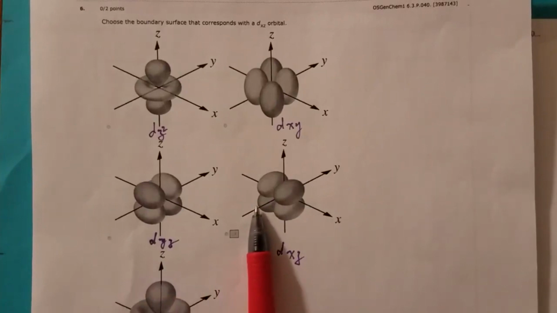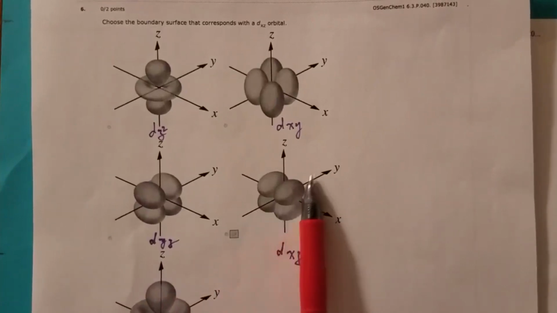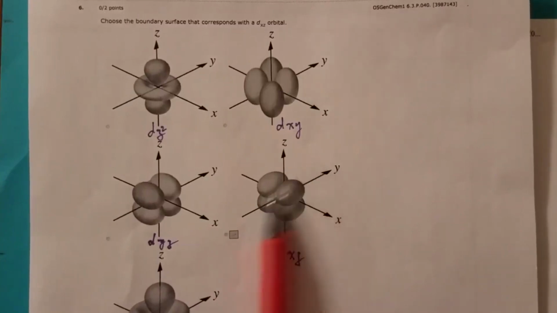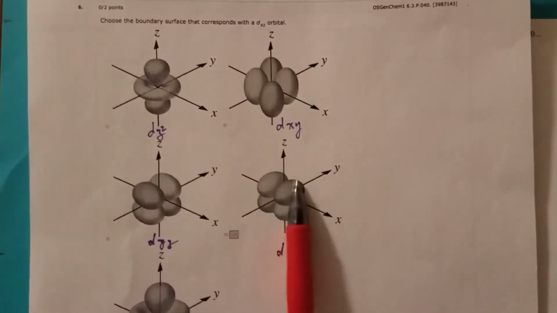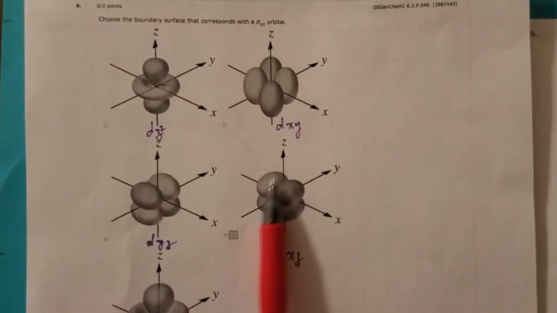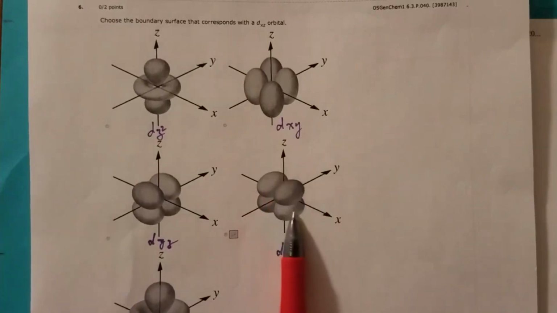And here, there's nothing along the y-axis. There should be no electrons found right there. So this one is on the z and x plane.